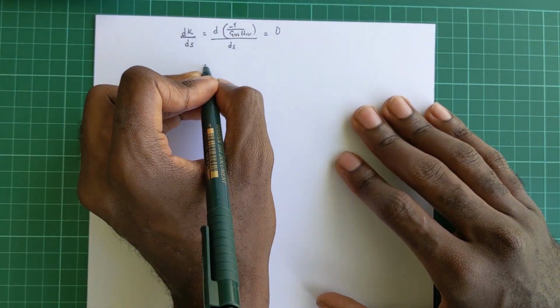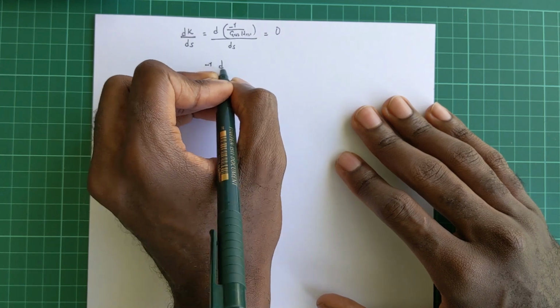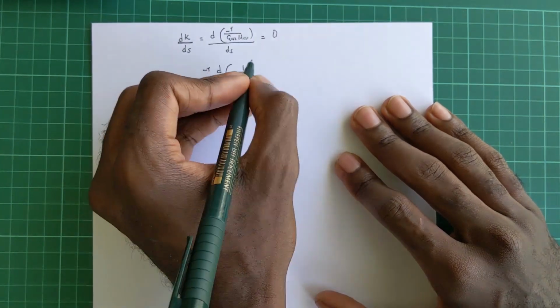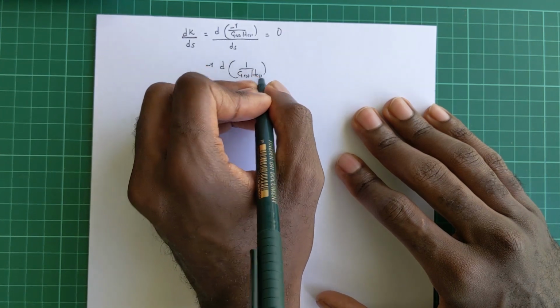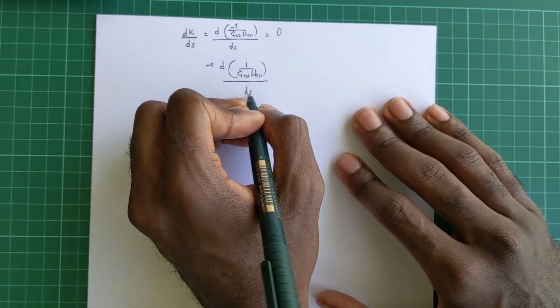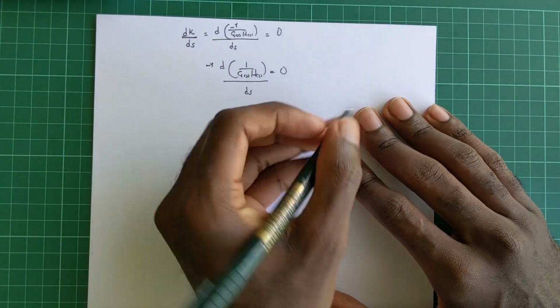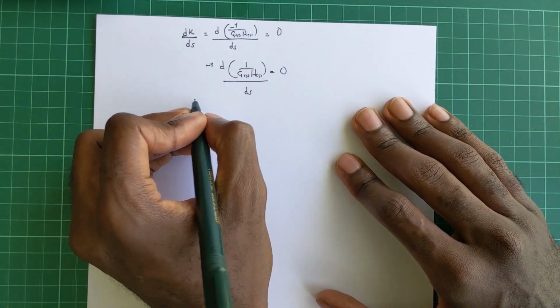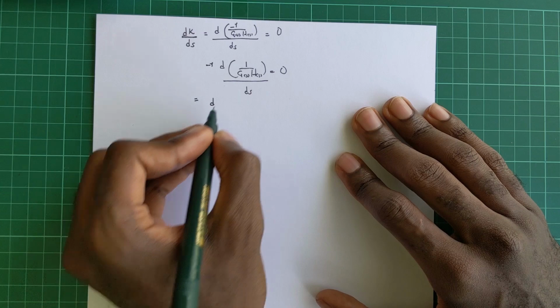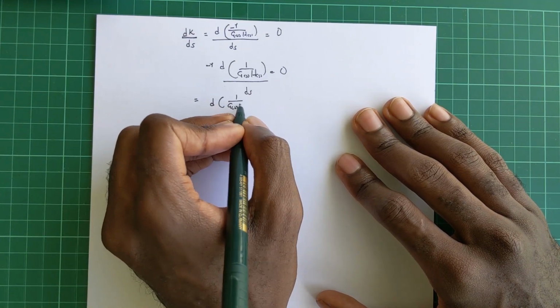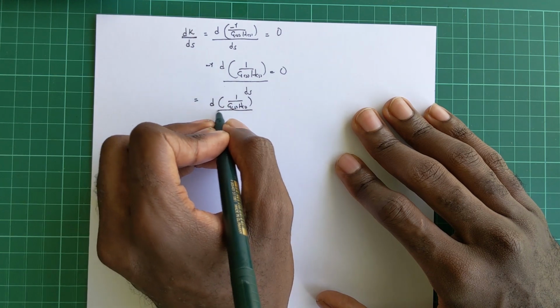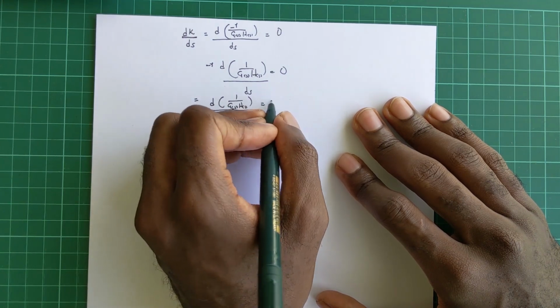So you can factor out this -1, then you simply have 1 all over G(s)H(s), and you simply eliminate the constant, meaning you're remaining with d/ds of 1 all over G(s)H(s) equals 0.